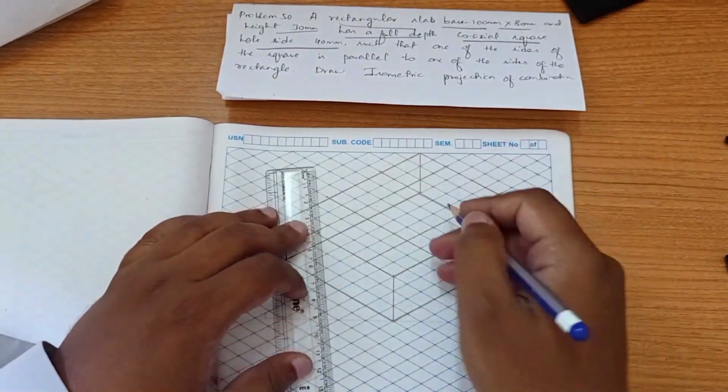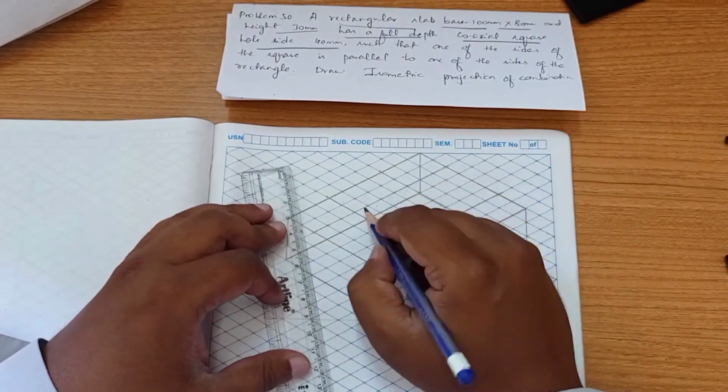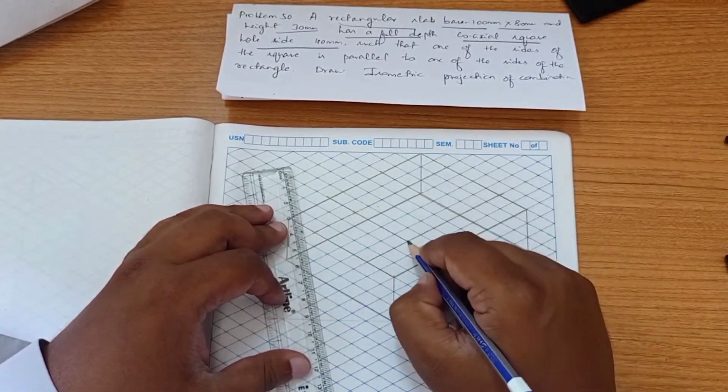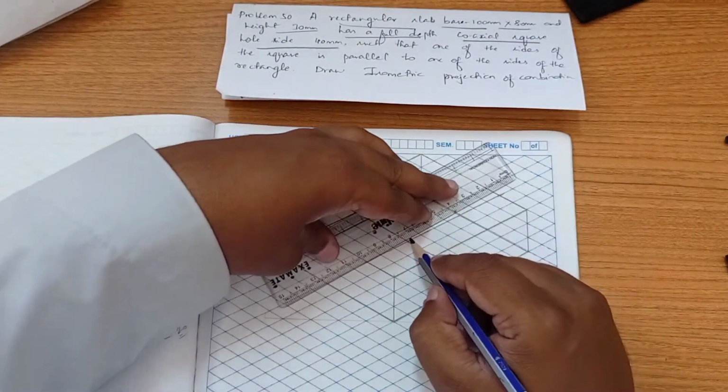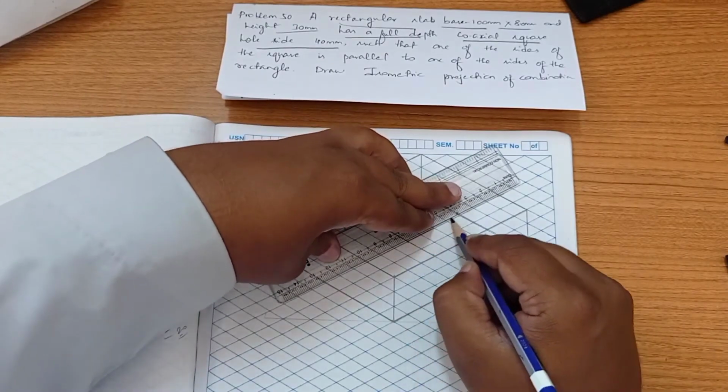So now we got the square of 40 here. I am going to mark it.